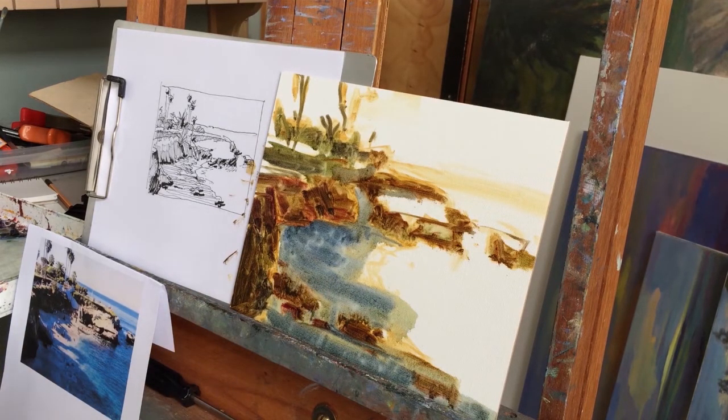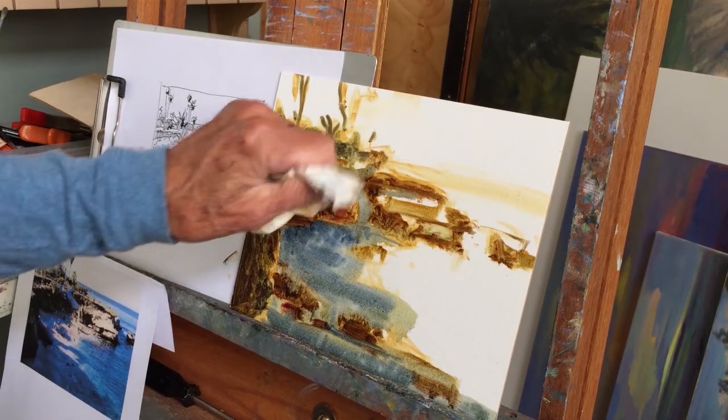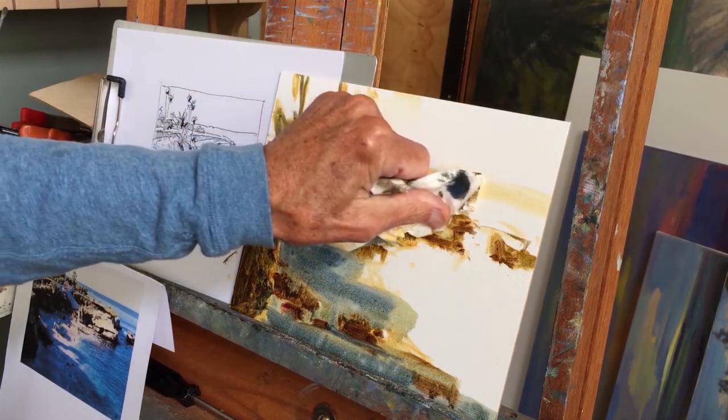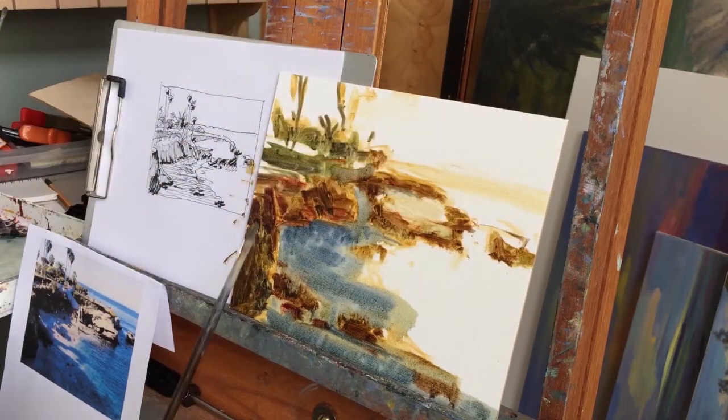Okay, I'm going back now. We've got to create some sand, so I'm going back in with our lighter tones of transparent. And I'm going to indicate where I'm going to go light here too. Here.